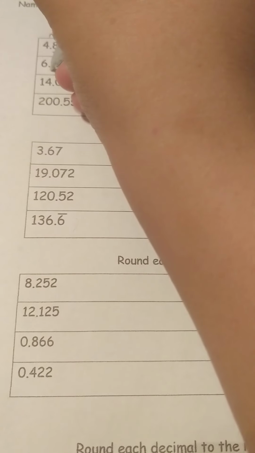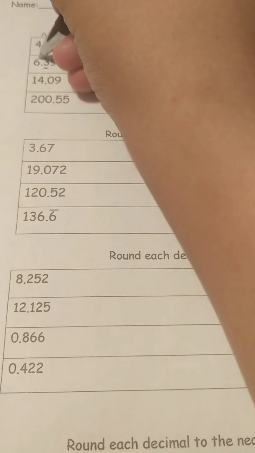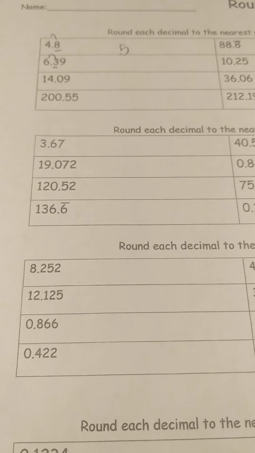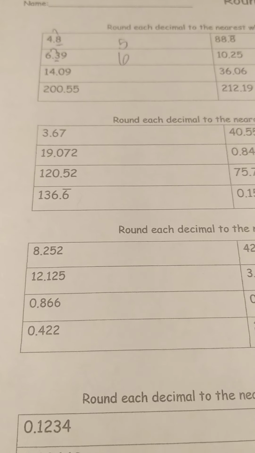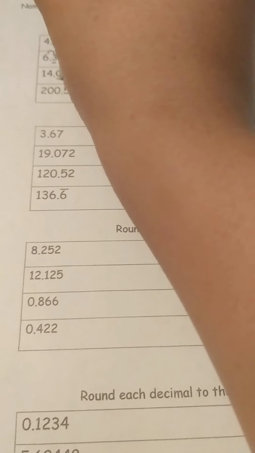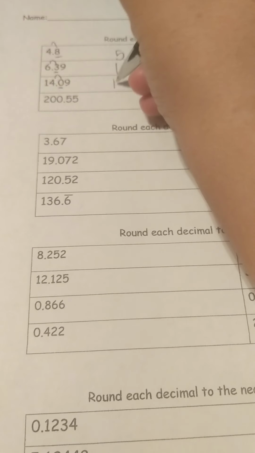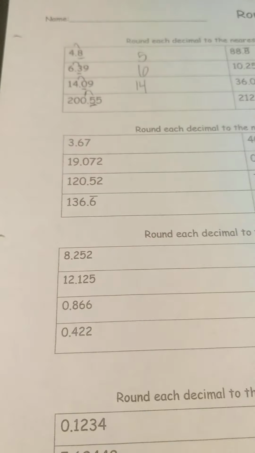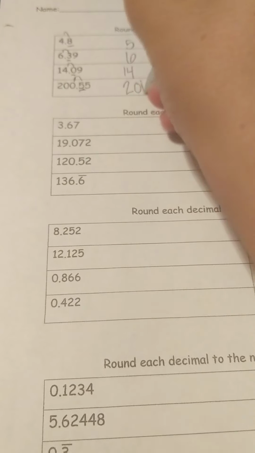6.39. Again, we're looking at the number behind the whole number place, which is going to be the tenths place. The tenths place is telling the 6 what to do. Since it's less than 5, it's going to stay the same, so it's going to round to 6. Then we have 14.09. That 0 is less than 5, so it's going to tell that 4 to stay the same. Then we have 200.55. Again, that tenths place is going to tell the number in front what to do. Since it's 5 or more, it's going to go up 1, so it's going to turn to 201.